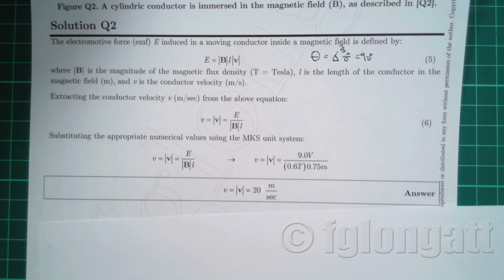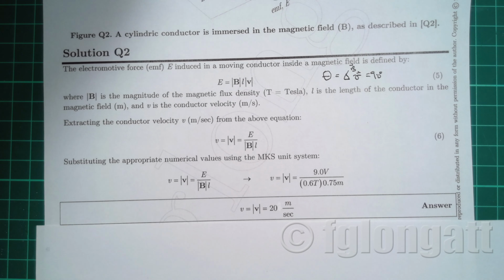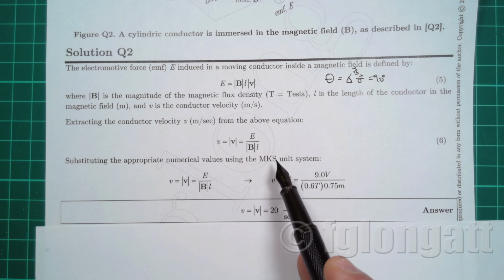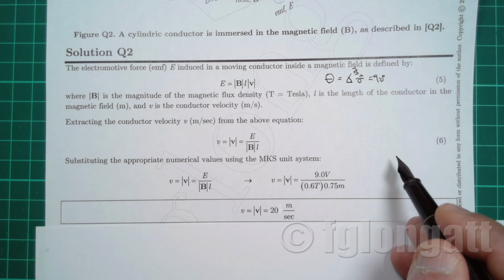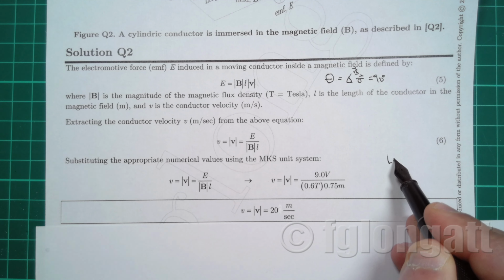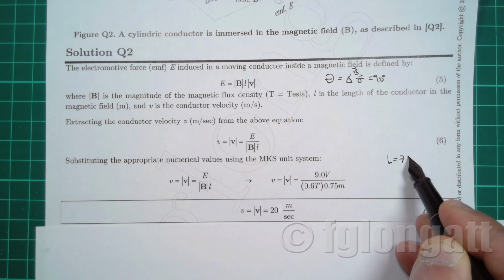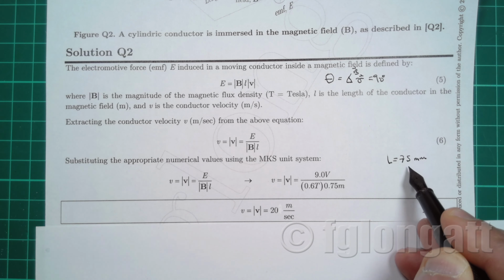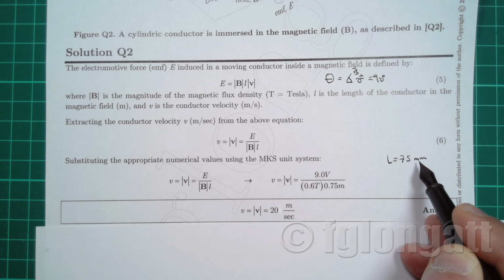Now it is just a basic numerical substitution. Because we are using the MKS system, remember that the length of the conductor was 75 millimeters, so we need to convert this into meters by dividing by 1,000.